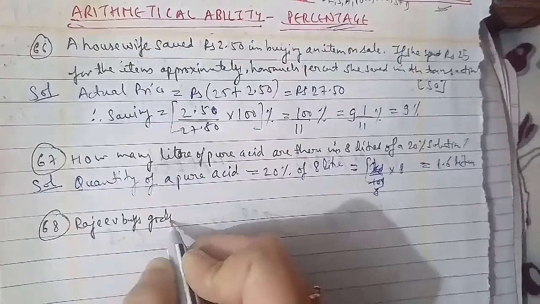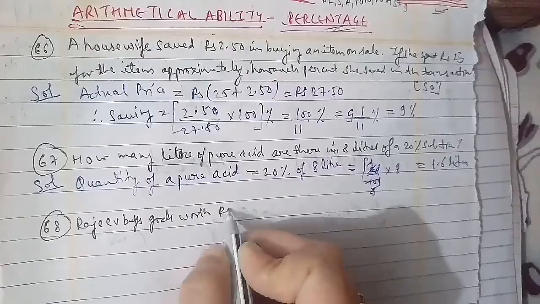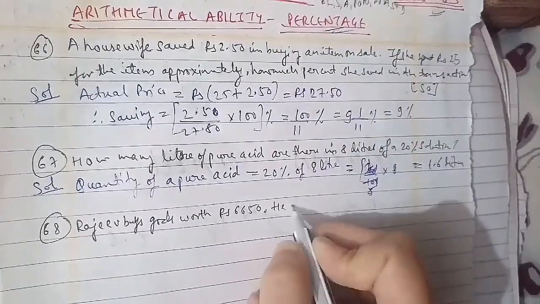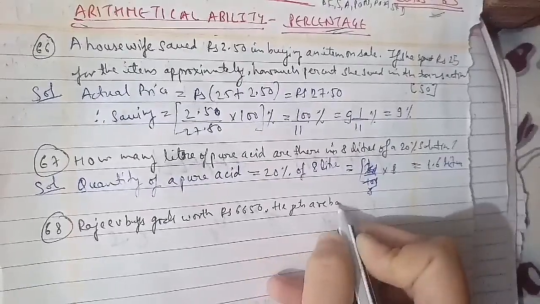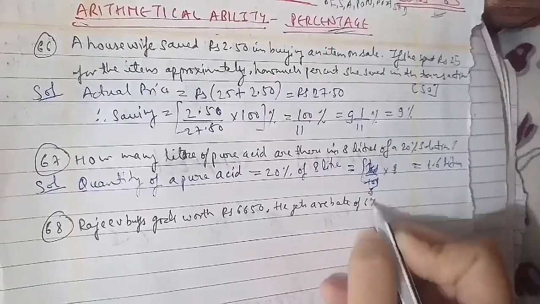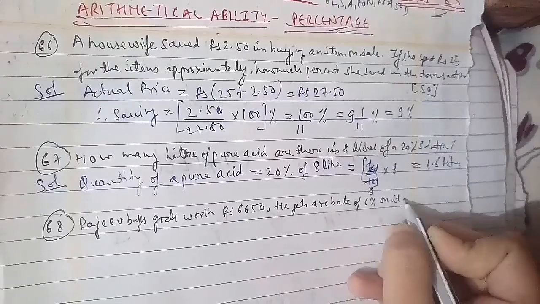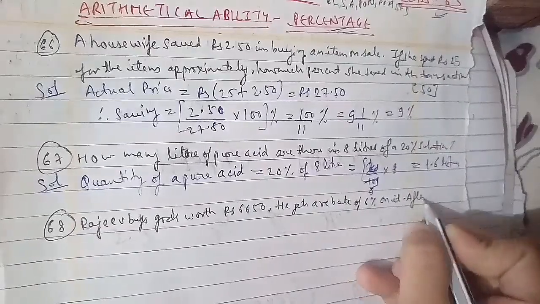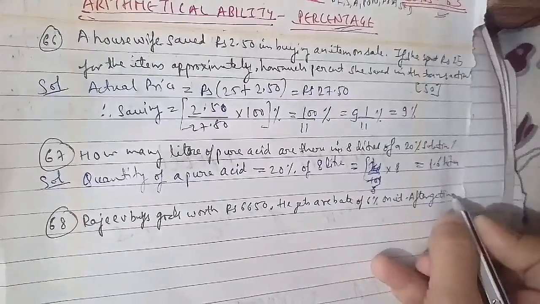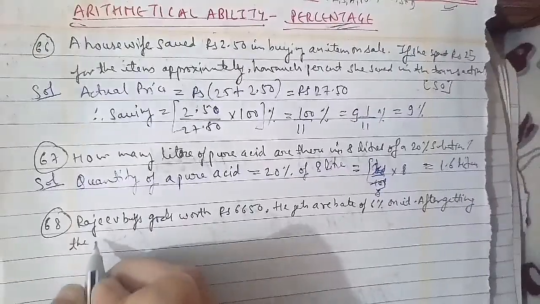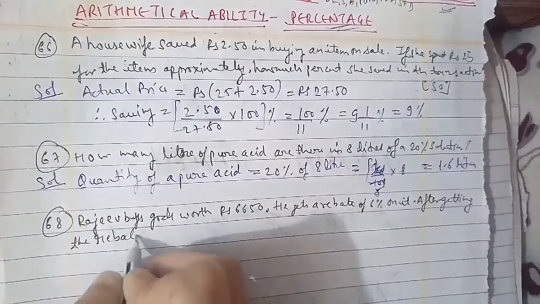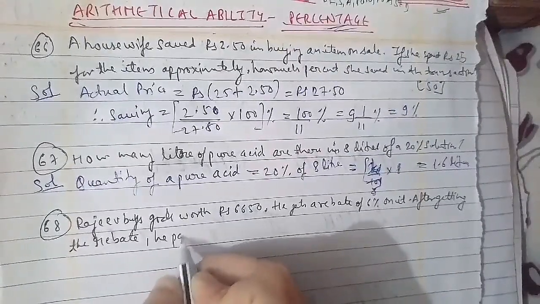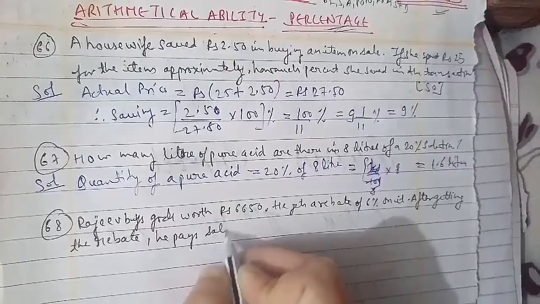After getting the rebate, he pays a sales tax at the rate of 10%. Find the amount he will have to pay for the goods.